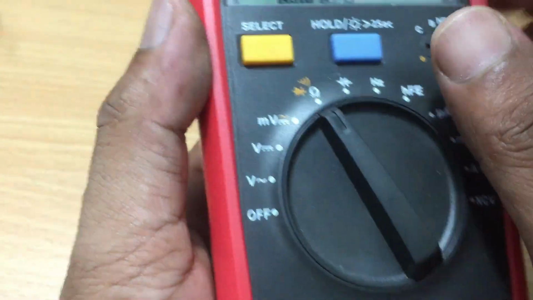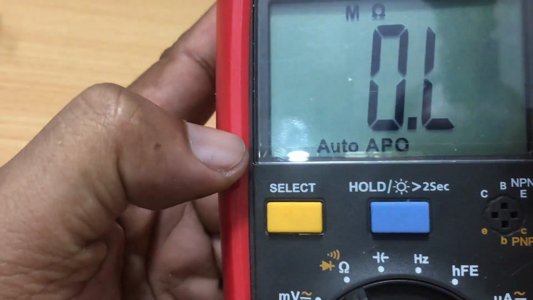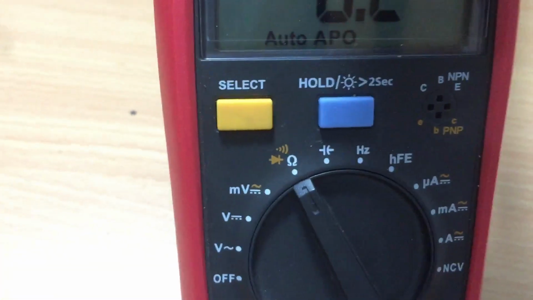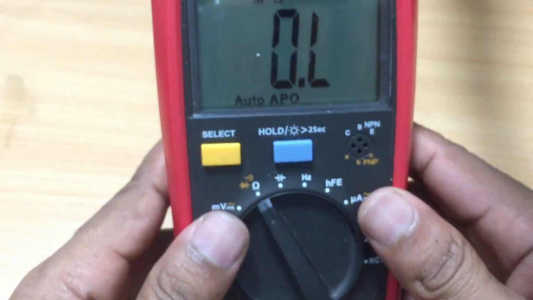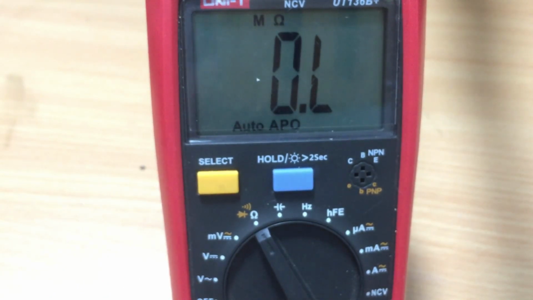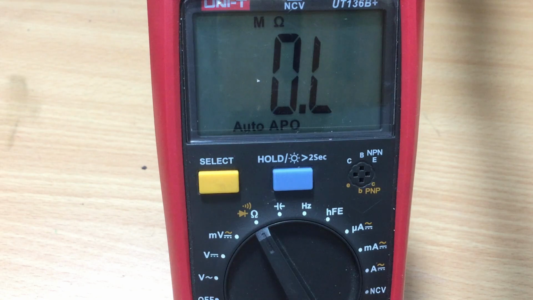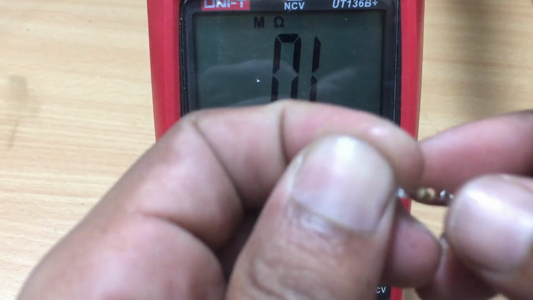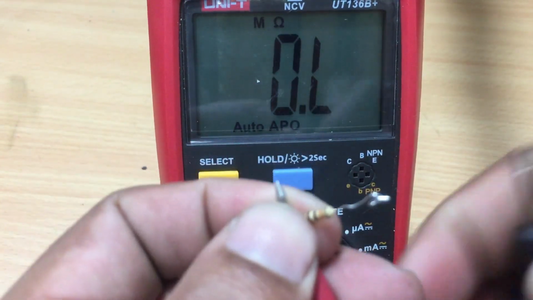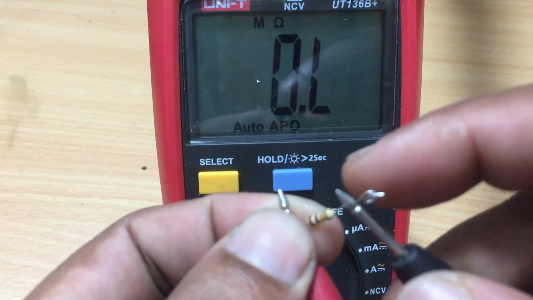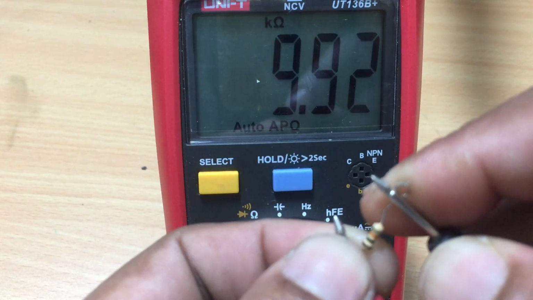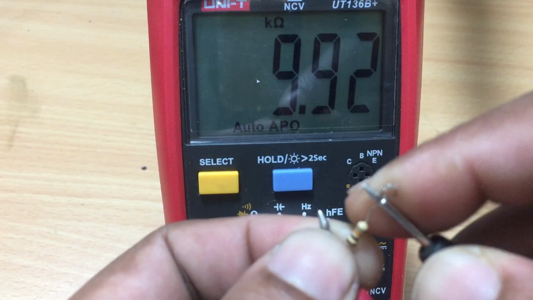I will put it here and I will show you the simple checking. I'm going to check the value of the resistance. Previously I used this one, 10k. You can see how fast it gets the correct value, very fast. Not much delay.